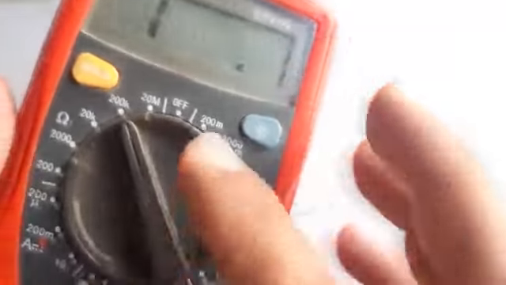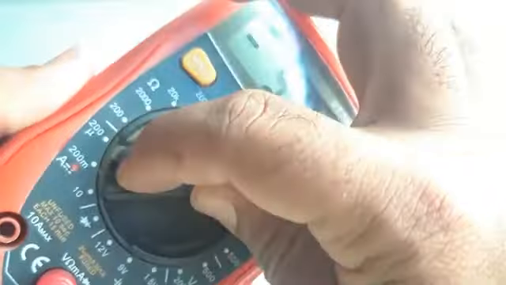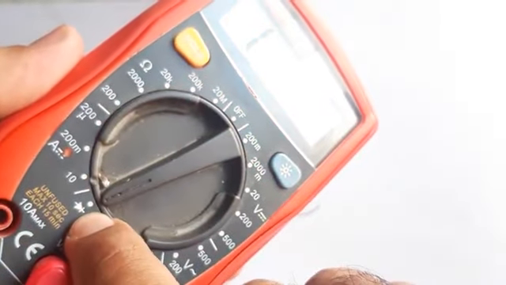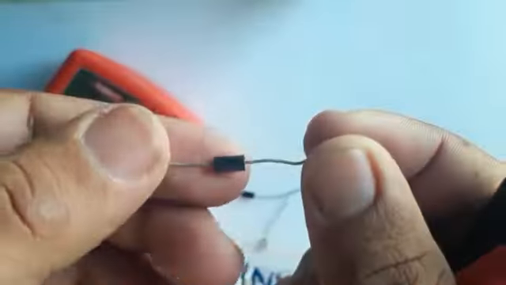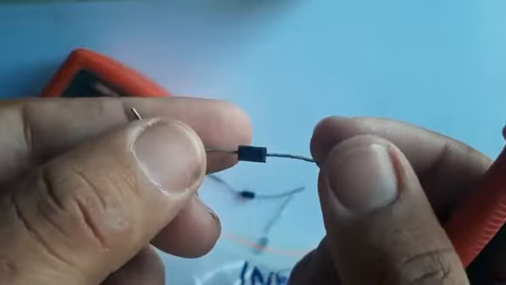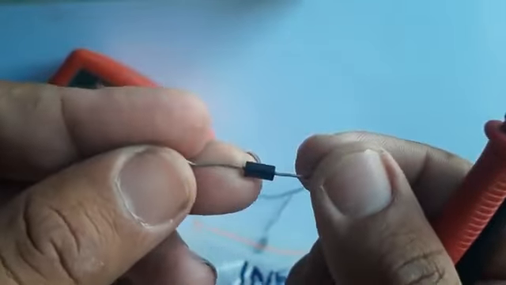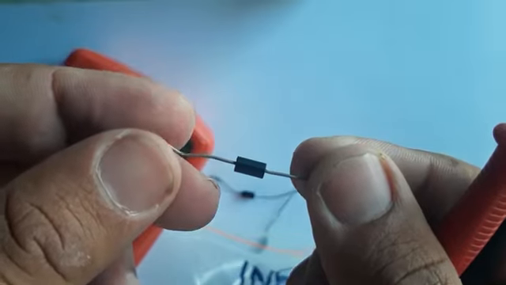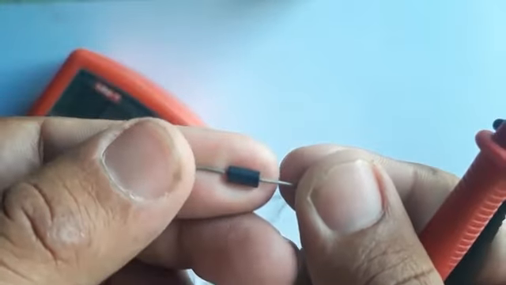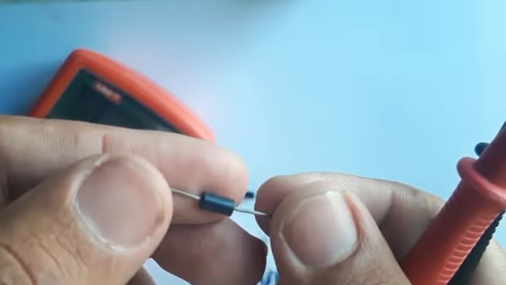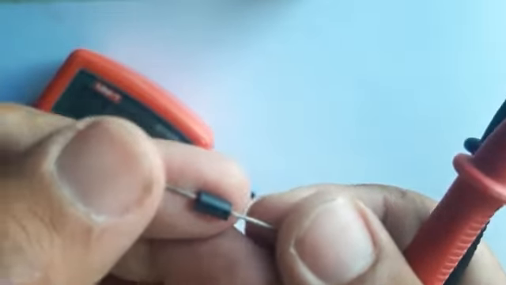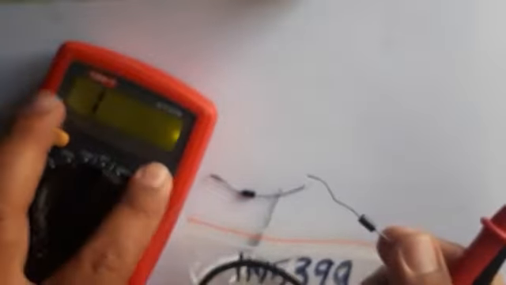First you need to take this selector switch here. This is the symbol of the diode. You need to take the selector switch here. Then this is the diode. The diode gives a value in one direction but does not give a value in the other direction. If the value is given in both directions, the diode is damaged. If no value is given in either direction, the diode is also damaged. So first, friend, you can see here it's not giving a value.